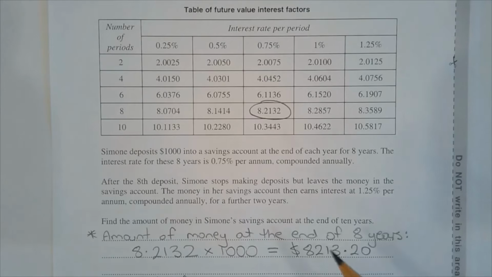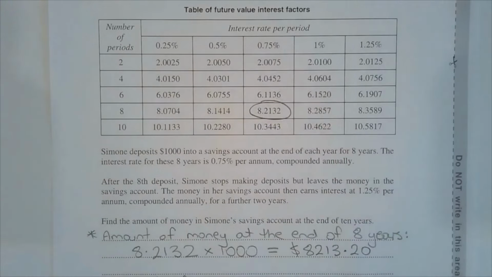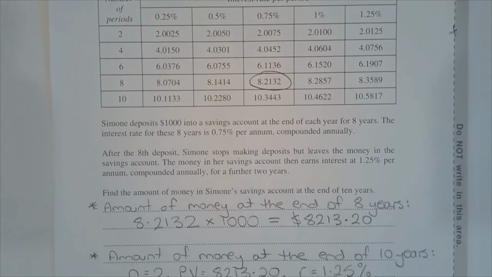So in the first 8 years, there are 8 deposits made at 0.75% per annum compounded annually. So the correct future value interest factor is 8.2132. So row 8 and column 0.75%. So the amount of money at the end of 8 years is 8.2132 multiplied by 1,000, since that's the value of Simone's contribution, and that equals $8,213.20.